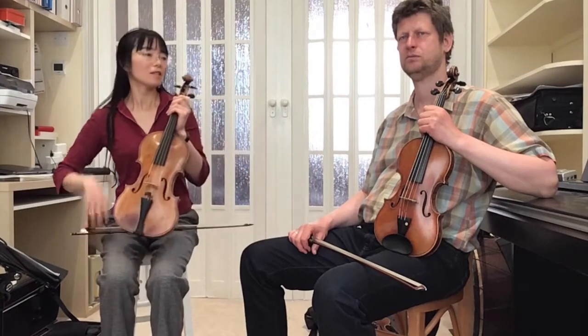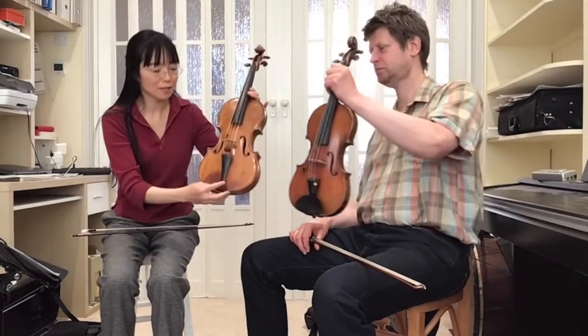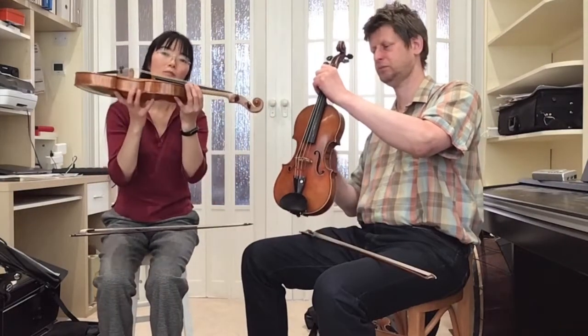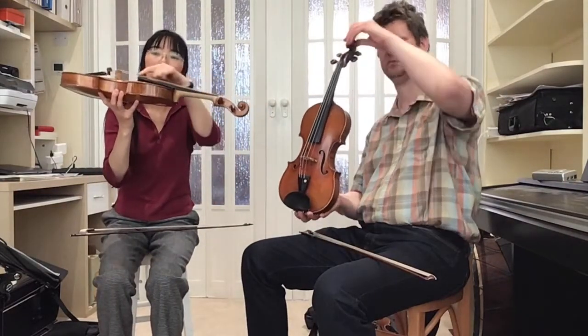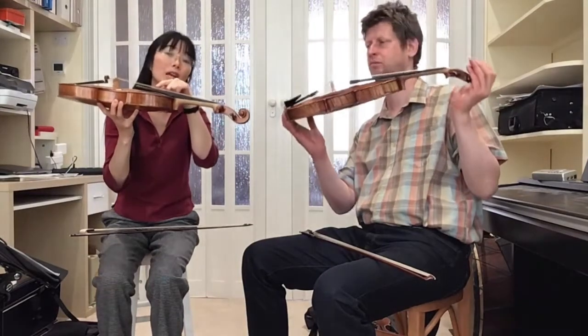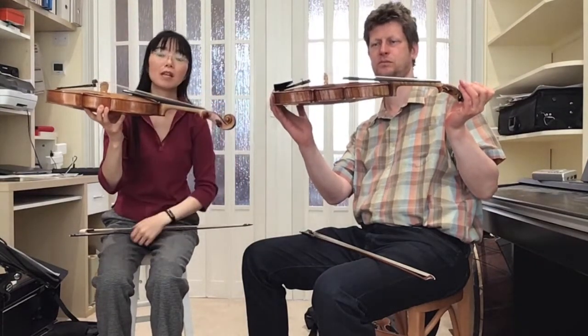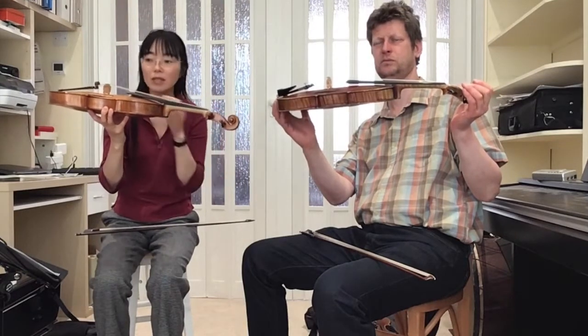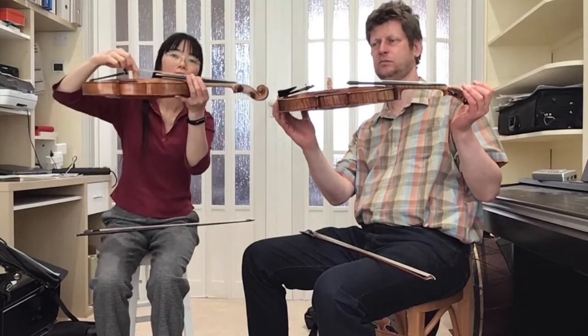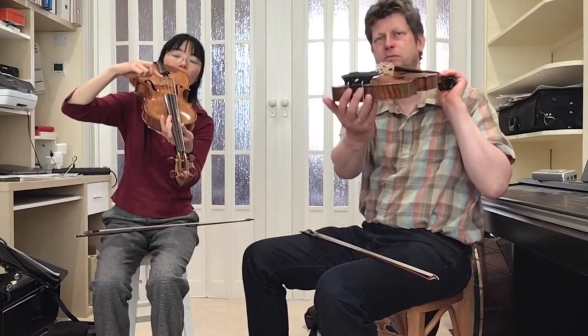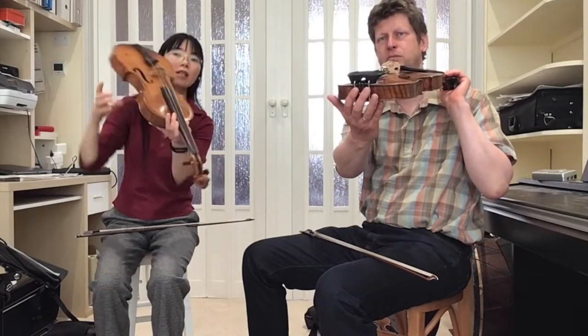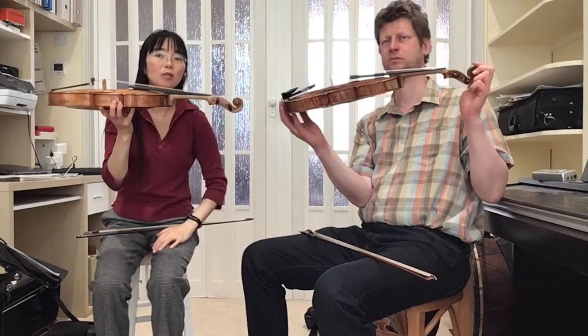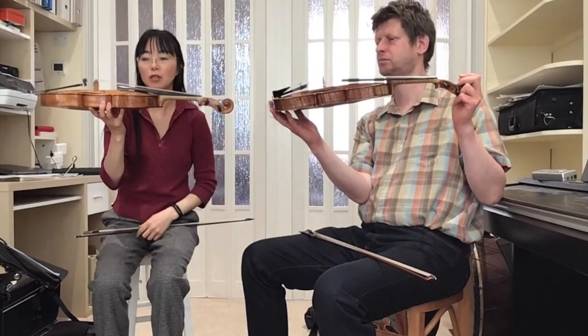So there is no chin rest, and strings were different. This is open gut strings, whereas a modern violin uses either steel or synthetic or gut string with silver wound. And the shape of the bridge and tailpiece is different. There are small differences, but actually it's not that huge.